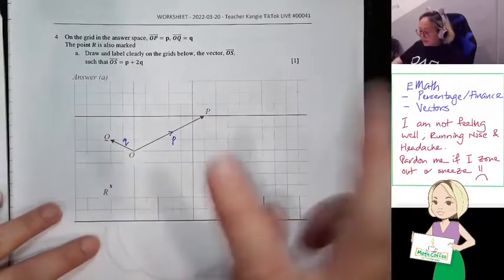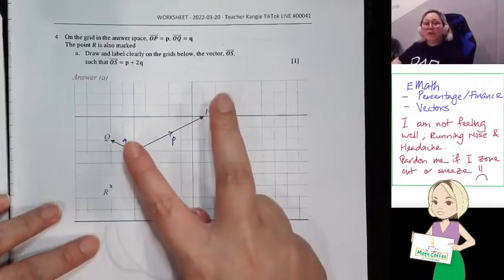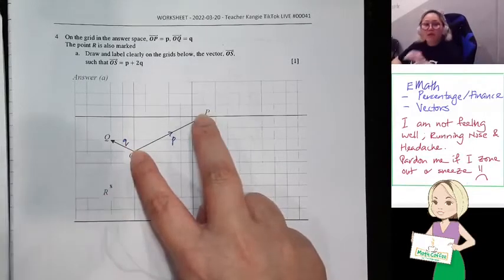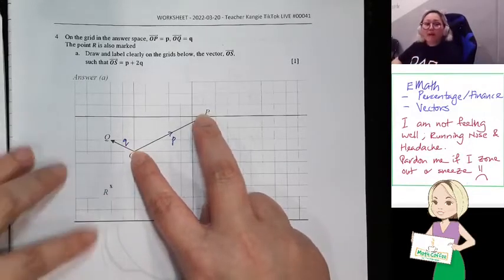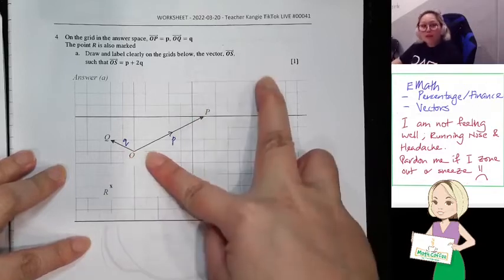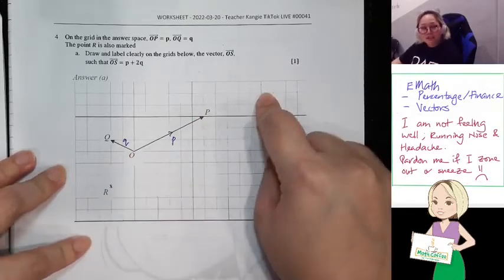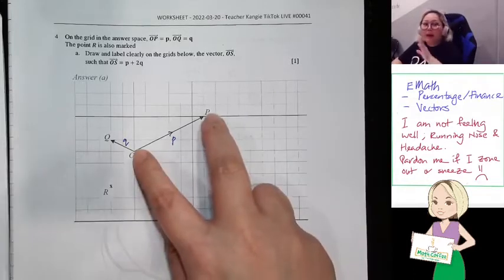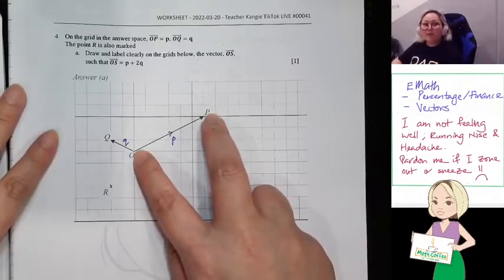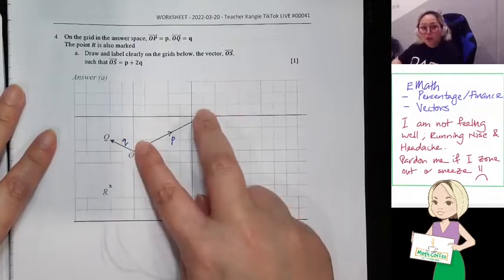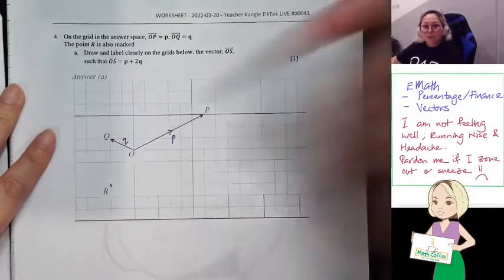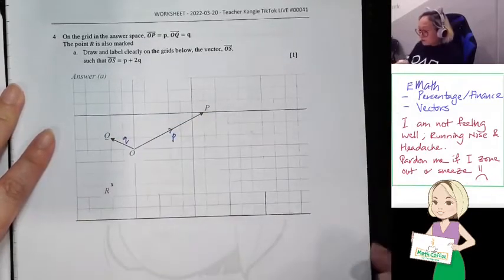Okay, so what does that mean? You need to know that when it is P, it will be this direction and this magnitude. If we are talking about 2P, it will be times 2. The length will be times 2, but the direction is the same. Okay? Then how about if I say minus P? Minus P means it will be the same magnitude, but opposite direction.